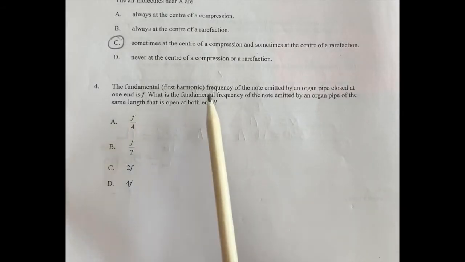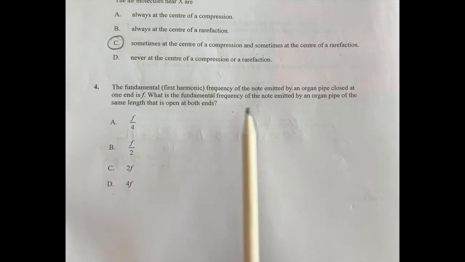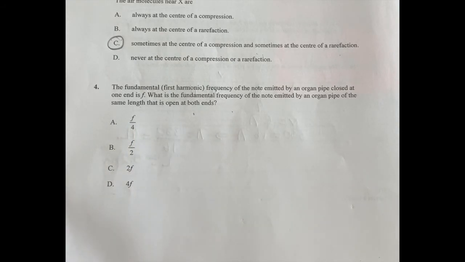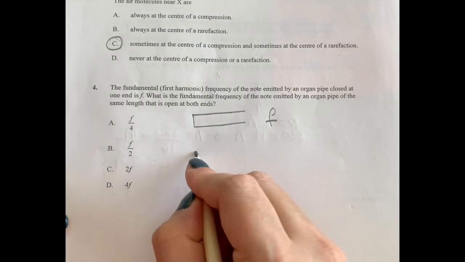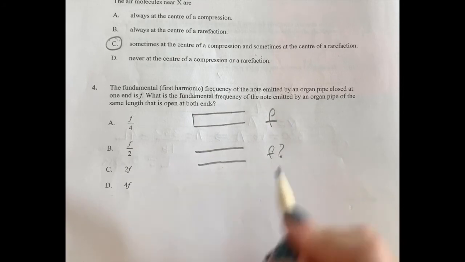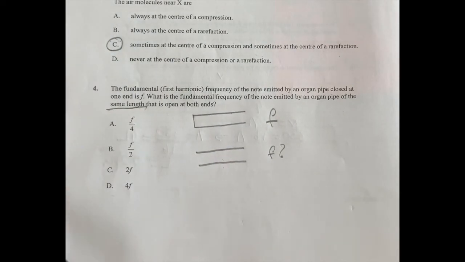In question number 4, we are given the fundamental frequency of an organ pipe closed at one end is F. And what is the fundamental frequency of an organ pipe that is open at both ends? In such questions, I like making sketch diagrams. So if one end is closed, fundamental frequency 1F. If both ends are open, the fundamental frequency is unknown. The link between the two is the fact that they have the same length.